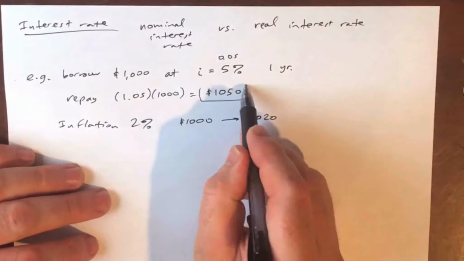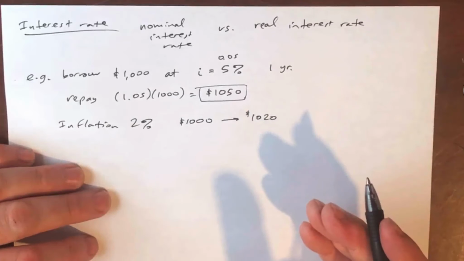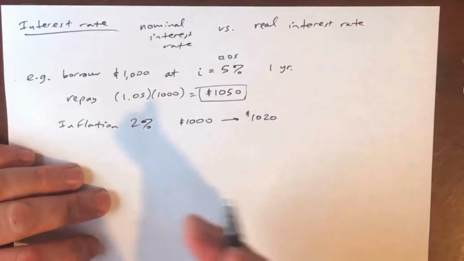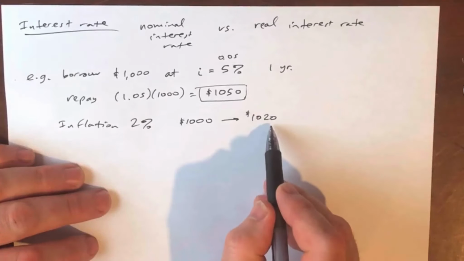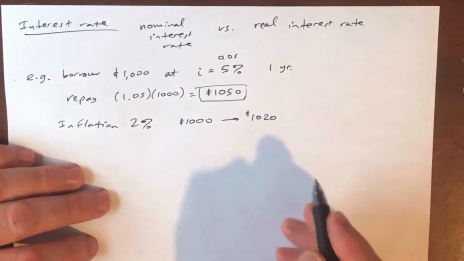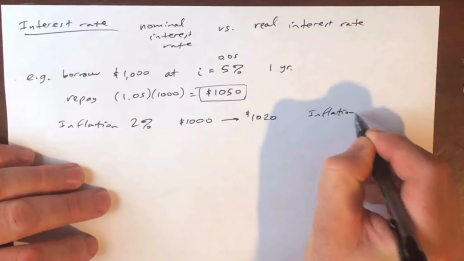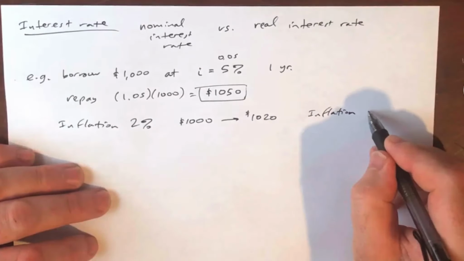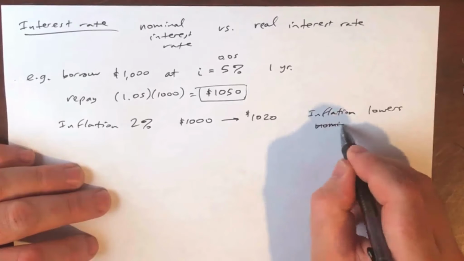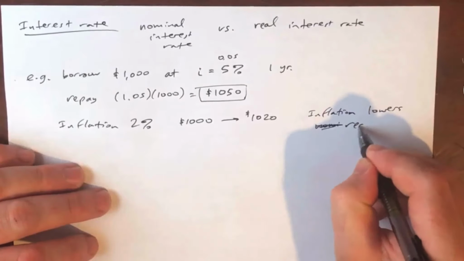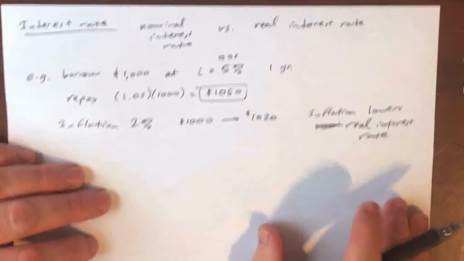If you're going to repay $1,050, in real terms, what did you actually pay, right? You paid less than that, because part of it has gone towards inflation. So the bottom line here is any amount of inflation, however high it is, inflation lowers the real interest rate. Inflation lowers the real interest rate.